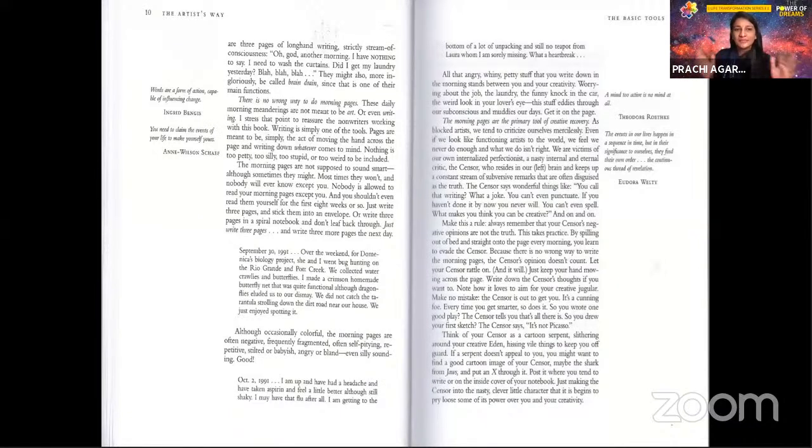It doesn't matter. Please don't judge yourself. Just say, oh God, another morning. I have nothing to say. I need to wash the curtains. Did I get my laundry yesterday? Blah, blah, blah. A chatter will keep happening. They might also, more ingloriously, be called the brain drain, since that is one of their main functions.